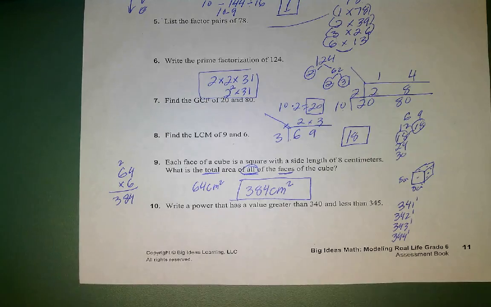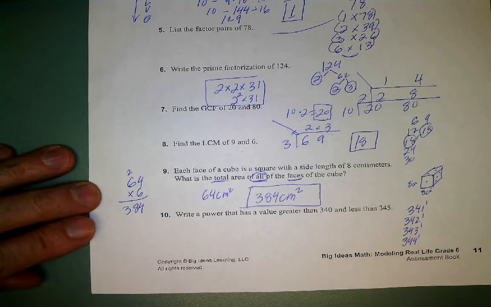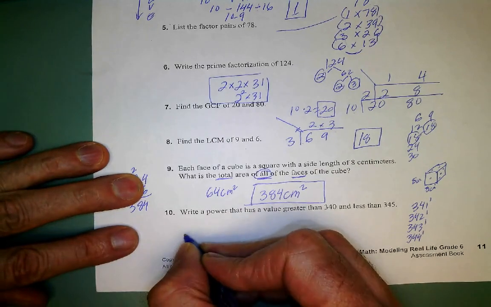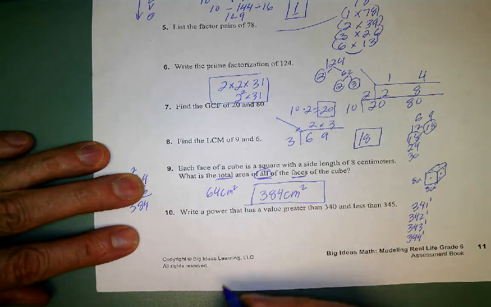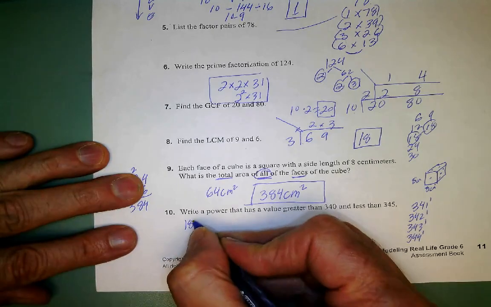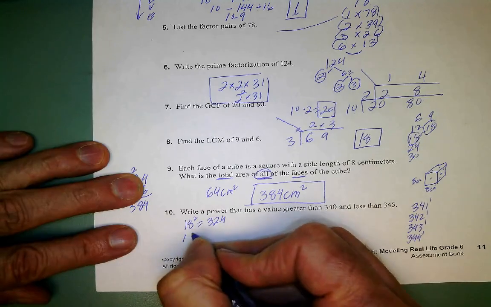Technically, you'd be right. What they were looking for is for you to figure out some powers. A lot of people got stuck on this because they were stuck with powers to the second power. 16 times 16 is 256. 17 times 17 is 289. 18 to the second power is 324. And 19 to the second power is 361.